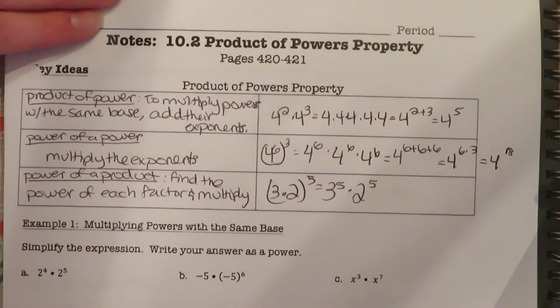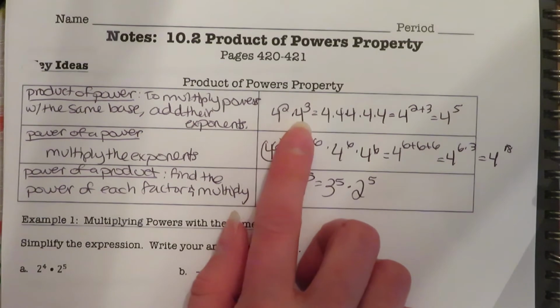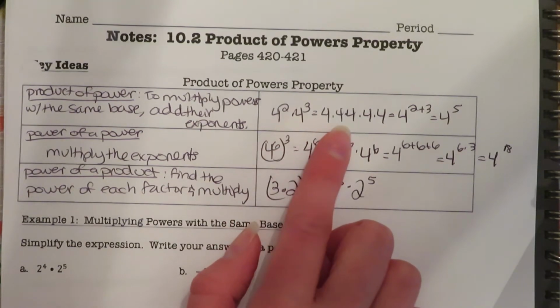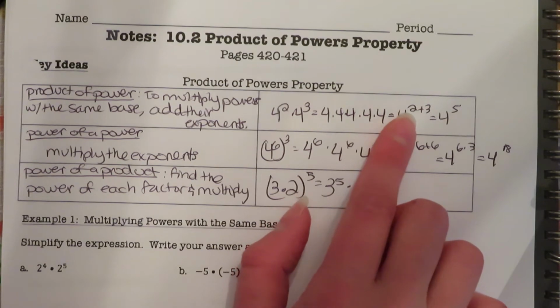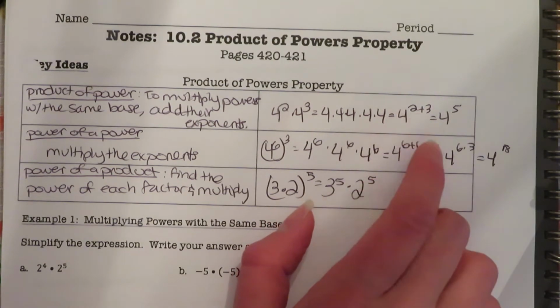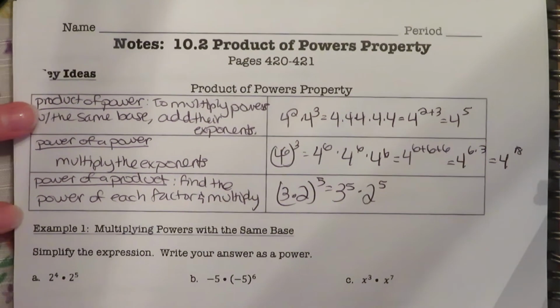10.2, product of powers property. To multiply powers with the same base, you add their exponents. So 4 squared times 4 to the third power equals 4 times 4 times 4 times 4 times 4. That's the same thing as saying 4 to the second plus third power, so that's 4 to the fifth power. You just add the exponents.